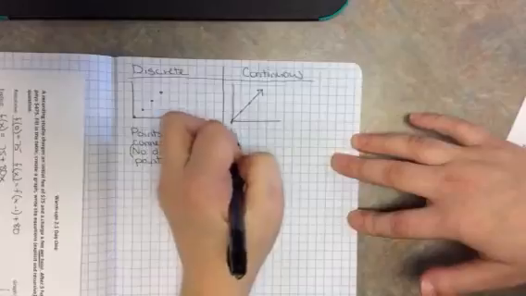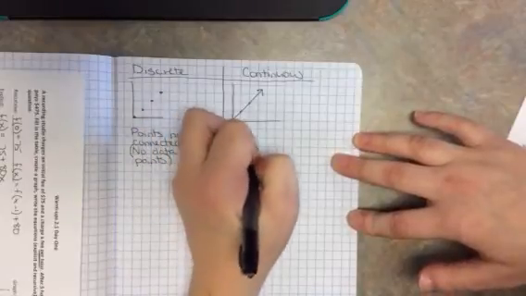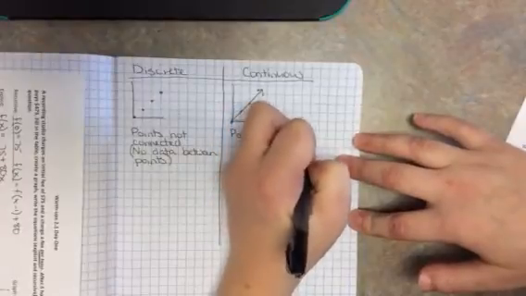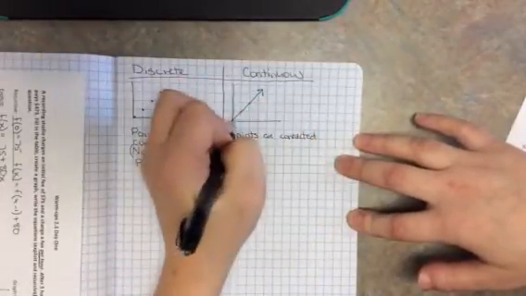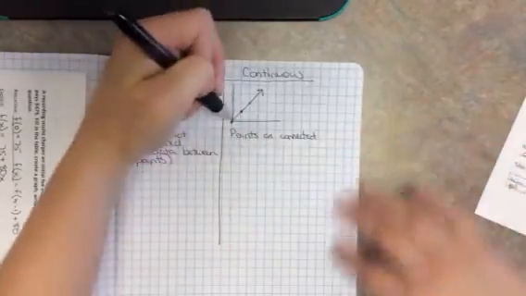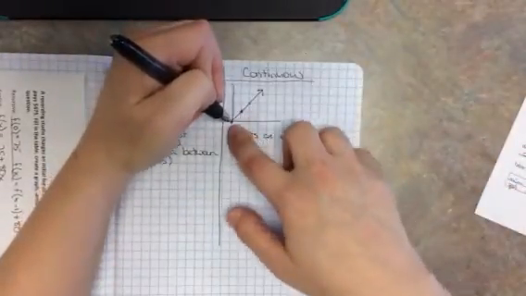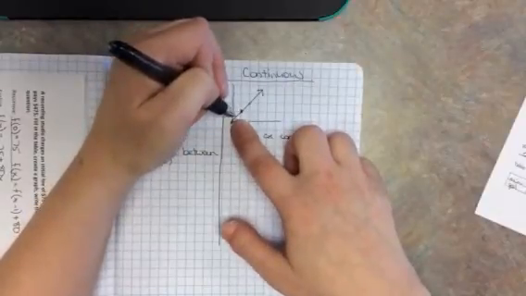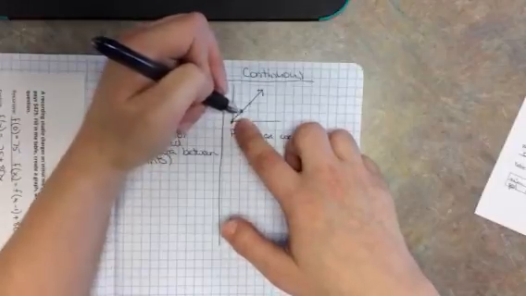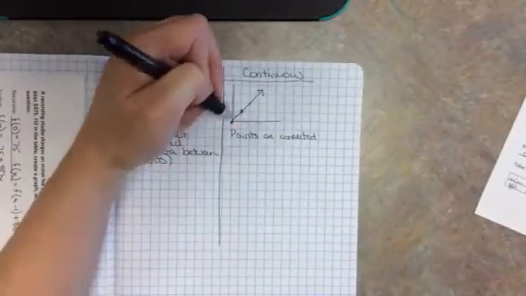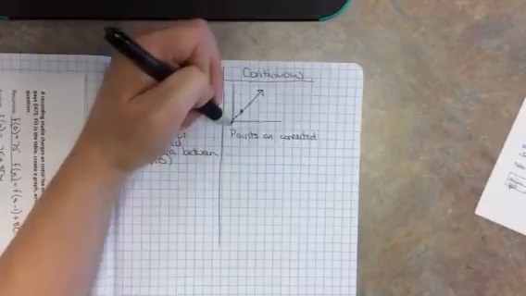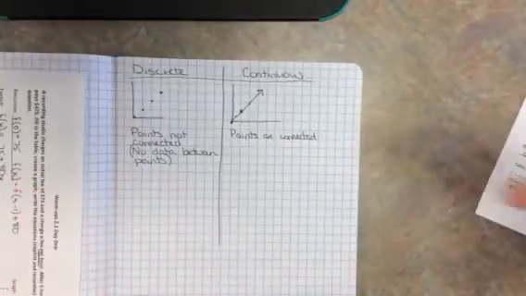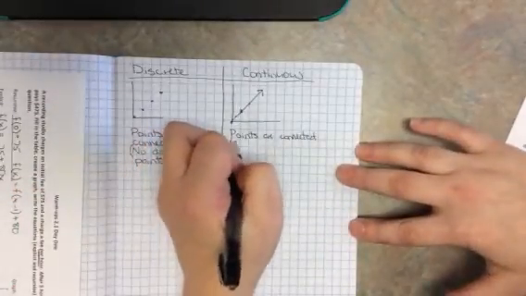This one, the points are connected. And what that's showing is that I have data in between points. So with the pool problem, this would be 0 minutes, this would be 1 minute, but at 30 seconds, the pool's still filling. At 45 seconds, the pool's still filling. So there's data in between the values that I'm marking on the graph. That's why I need the line to catch all those in between points. So the points are connected because there is data in between the points that are marked. That's what that means.